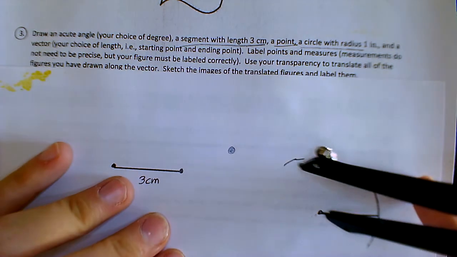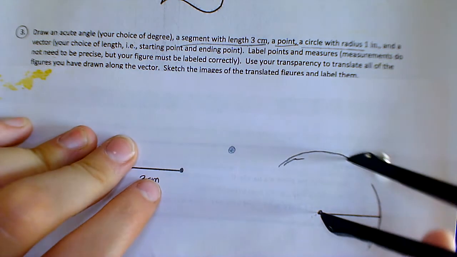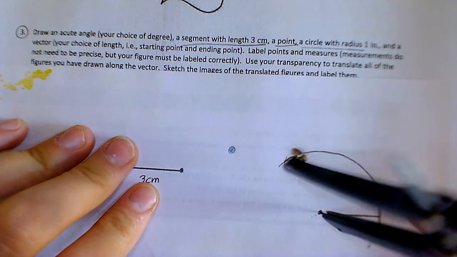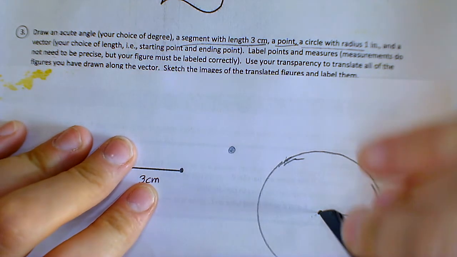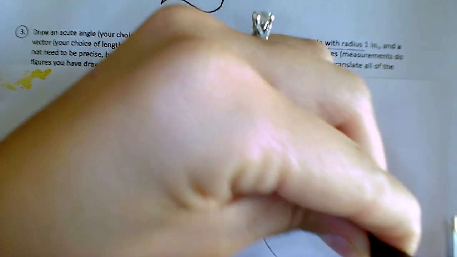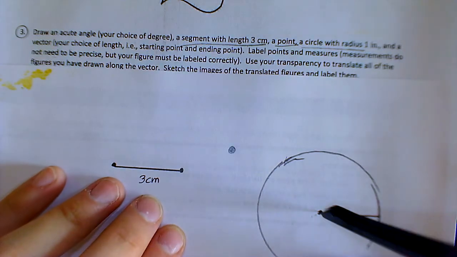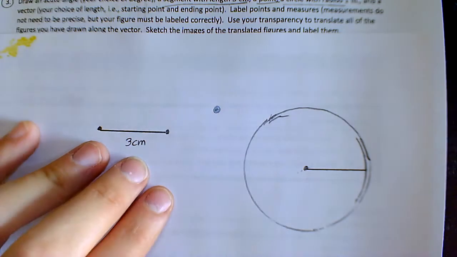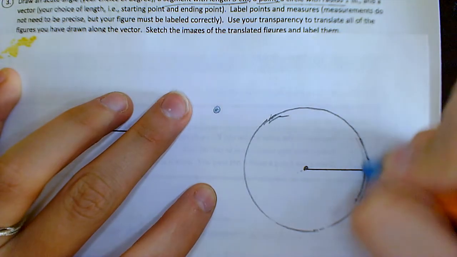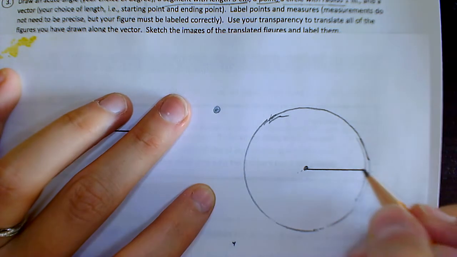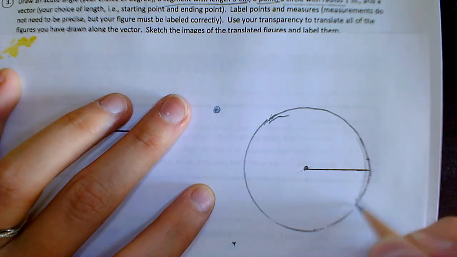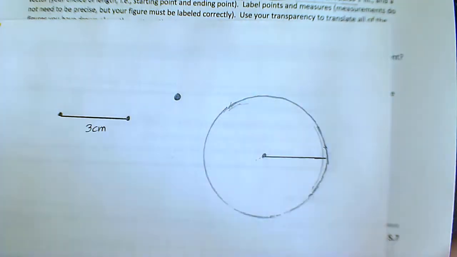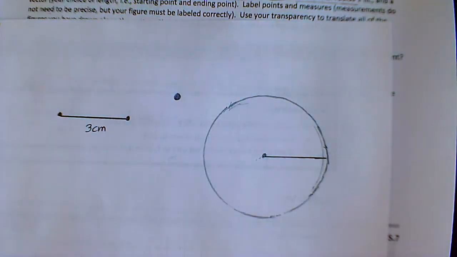Okay, so I have my 3 things, and then I also need to include a vector.